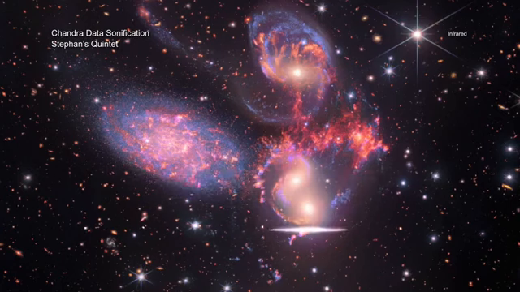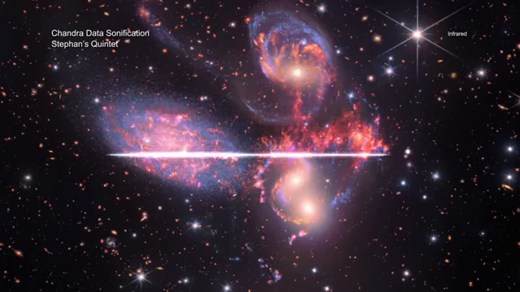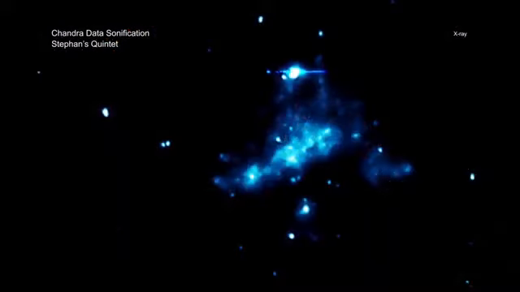Meanwhile, stars with diffraction spikes are played as crash cymbals. The galaxies of Stephan's quintet themselves are heard as smoothly changing frequencies as the scan passes over them. The X-rays from Chandra, which reveal a shockwave that has superheated gas to tens of millions of degrees, are represented by a synthetic string sound.